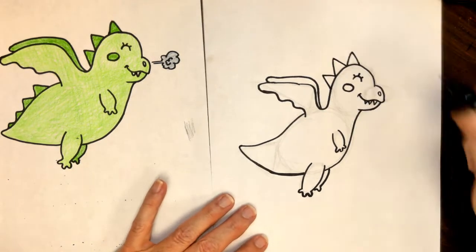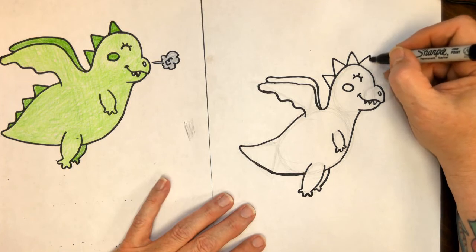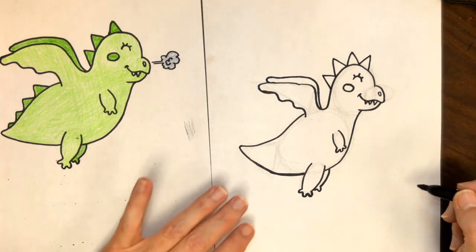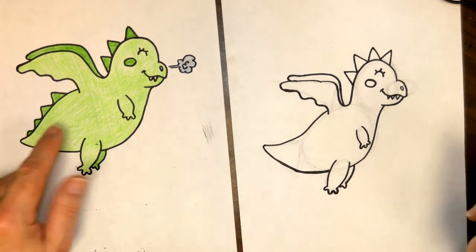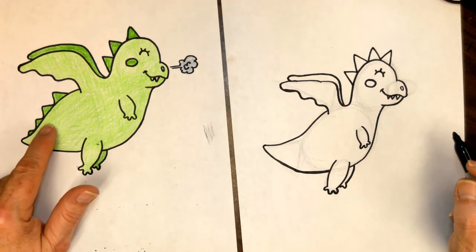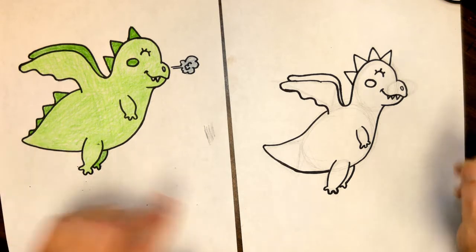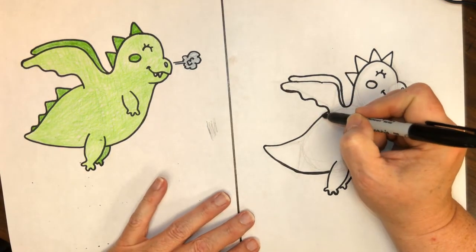3. Let's put 4 on there. I'm going to put 4 on this one. 4. See, you can make your dragon any way you want because it's your drawing. He's got 1, 2, 3, 4 triangles back here.